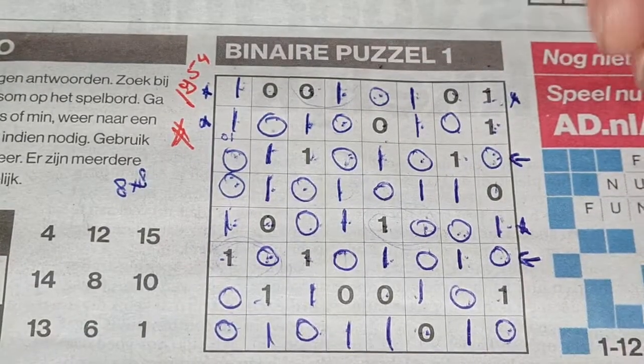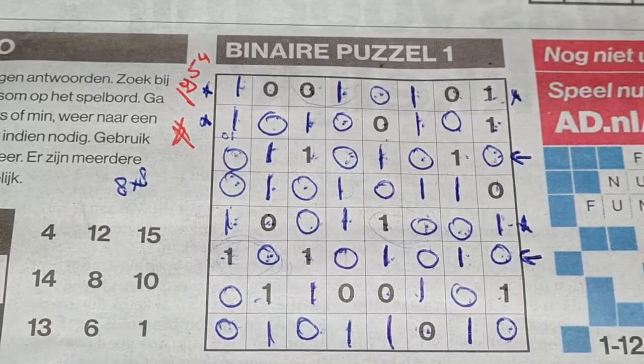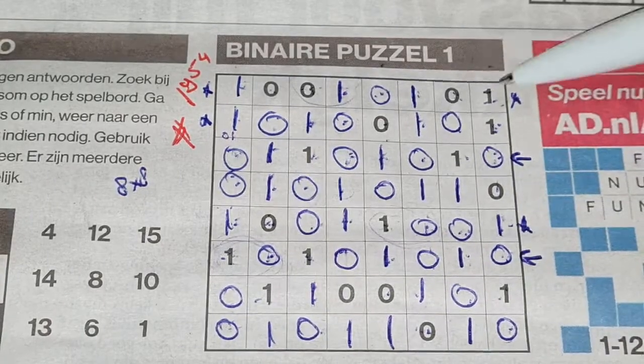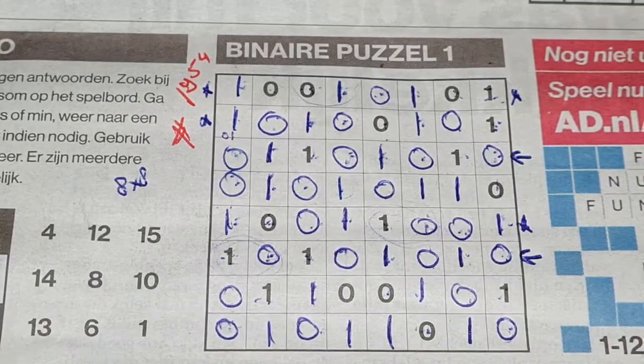Finished in 6 minutes. Alright, great Sudoku. I like this one. 3 times comparing.